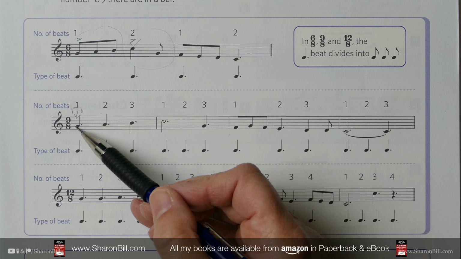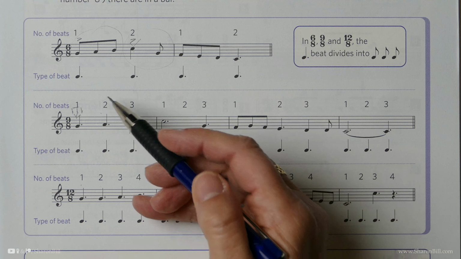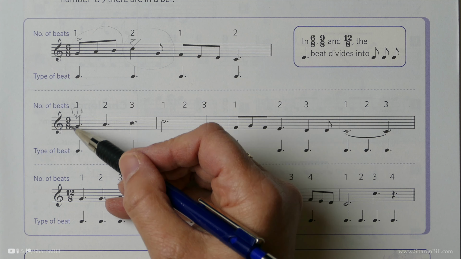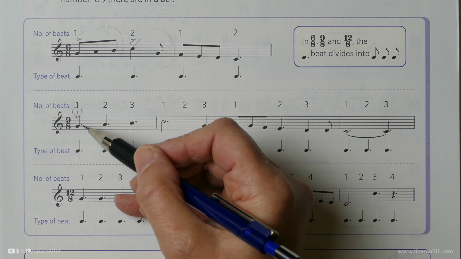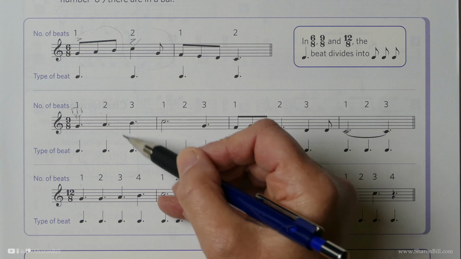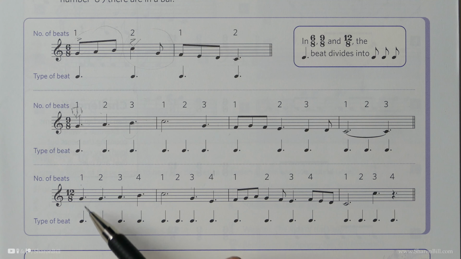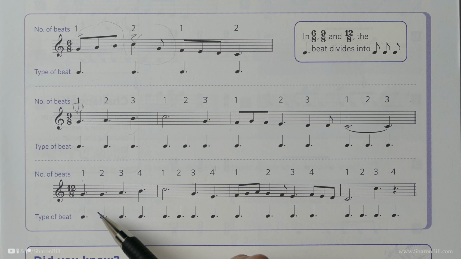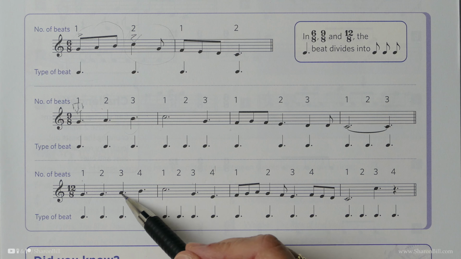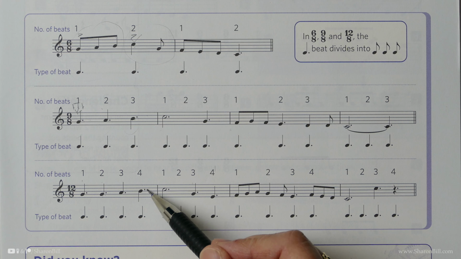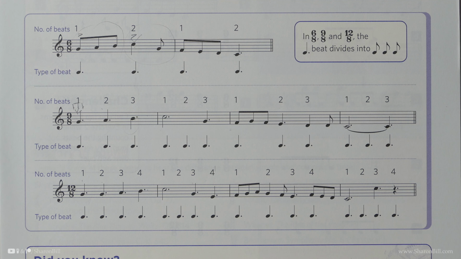So in 9/8 you've got 3 groups of 3, and so we call this triple time, and we count group 1, 2, 3. And so 12/8, because it's got 4 groups of 3, we would say this is quadruple time. Group 1, 2, 3, 4. And that's how the music flows along.